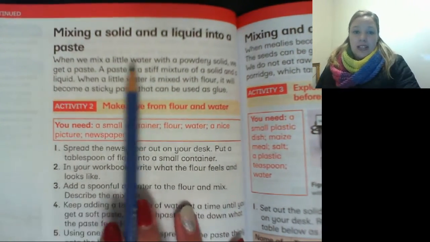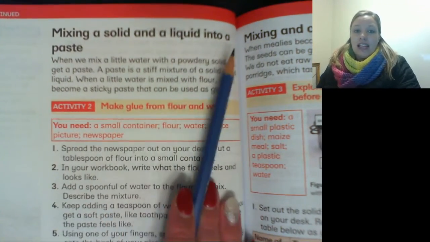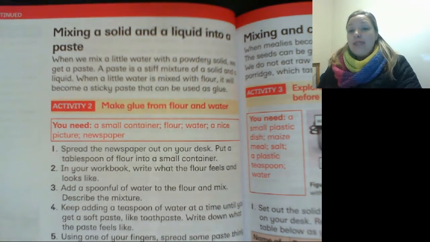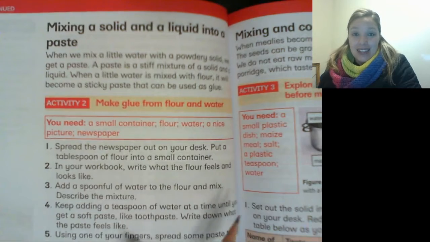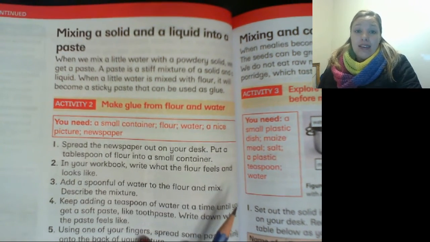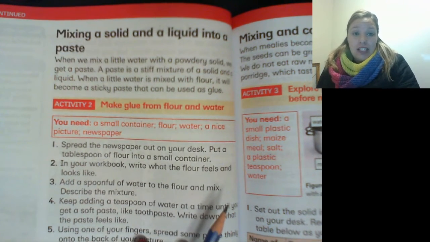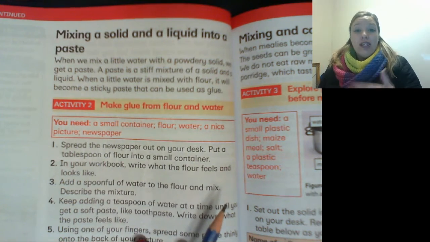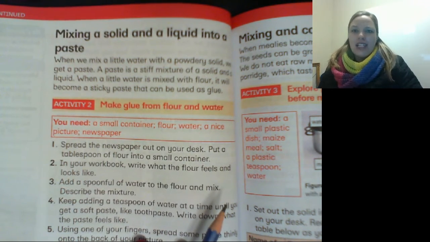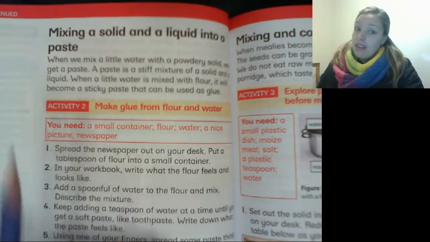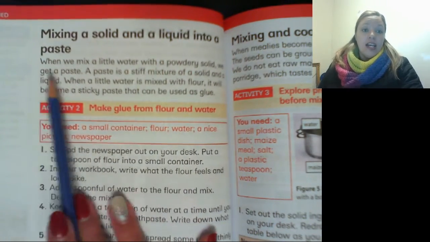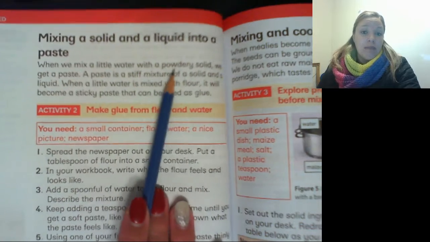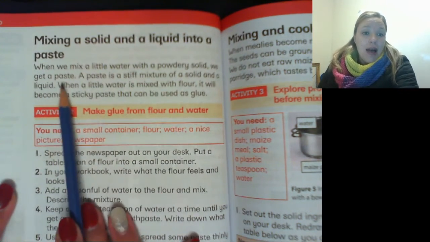The first one we're going to look at is mixing a solid and a liquid into a paste. Now guys, many times you've already done these things, you just didn't realize it, okay? And that's what makes science and technology so much fun. Because when you learn about it, you're like, I've actually already done that. For example, this one, I'm quite sure you've already done in art. Okay, so when we mix a little water with a powdery solid, we get a paste.